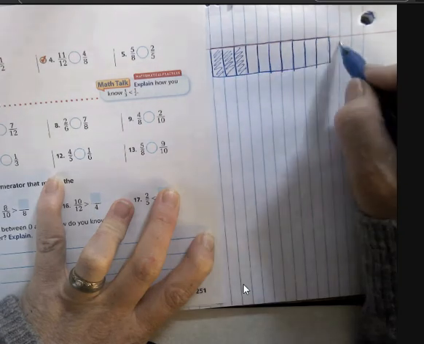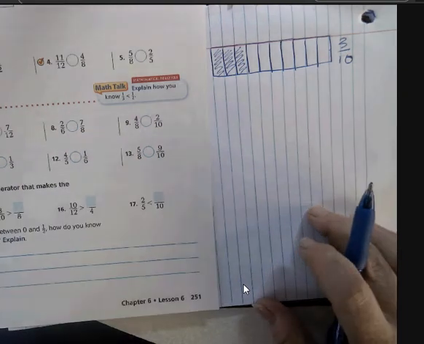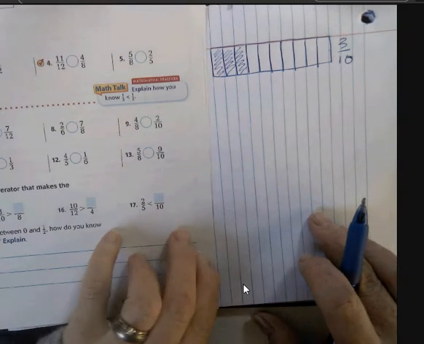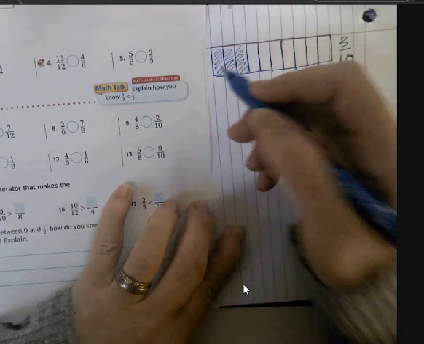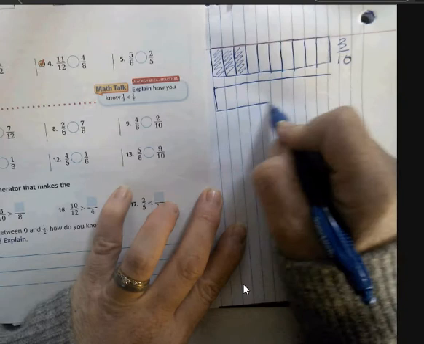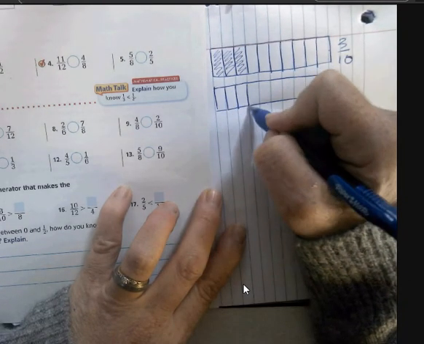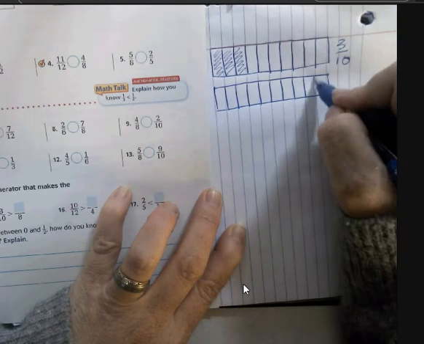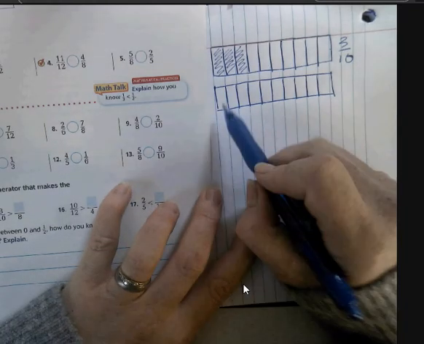So that is 3/10. Now, because my one is in tenths, I need to make sure that when I'm thinking of a half, I am also doing tenths. So I'm going to make another square, and I'm going to make my lines again so that my pieces are the same size. And I'm going to think, what is half of 10? Oh, 5 is half of 10.